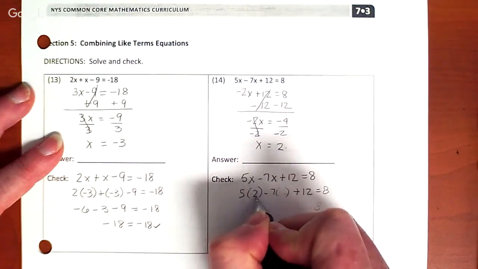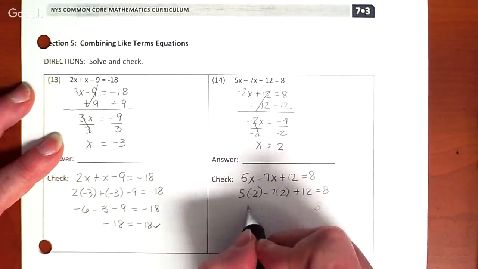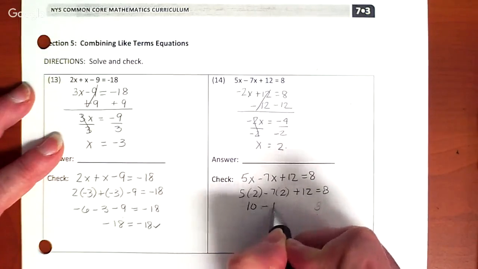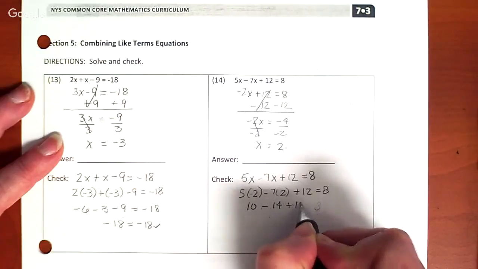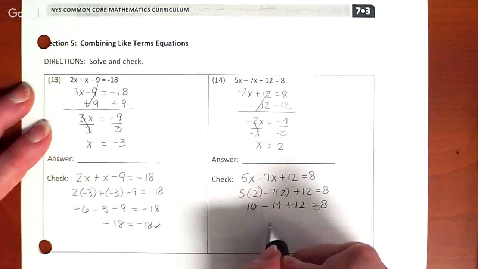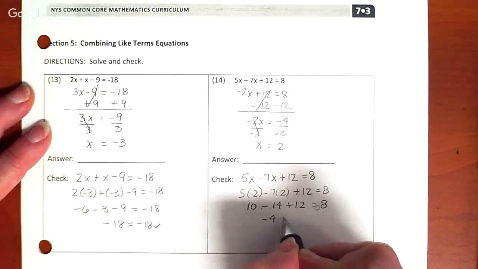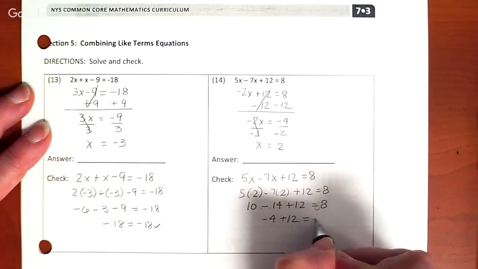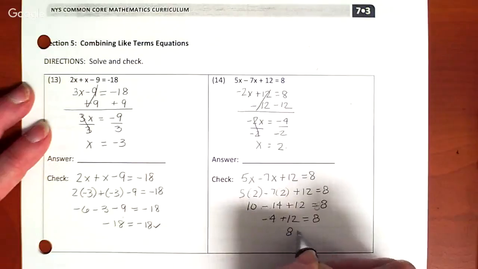So this is a positive 2, ladies and gentlemen. Sorry. So 10 minus 14 plus 12 equals 8. So 10 minus 14 is negative 4 plus 12 equals 8. And 8 equals 8.